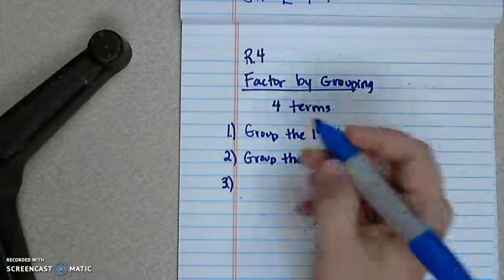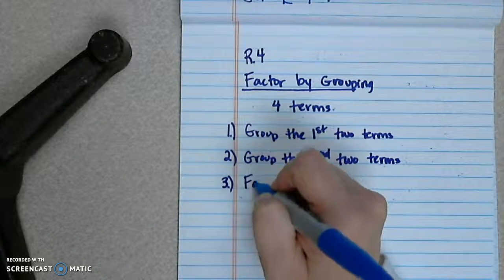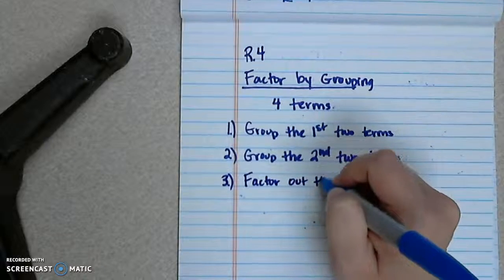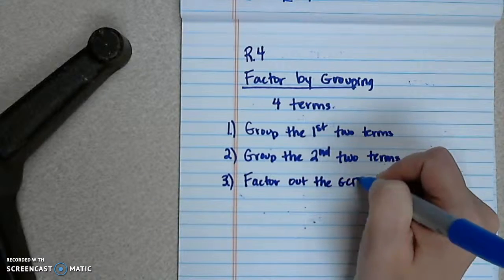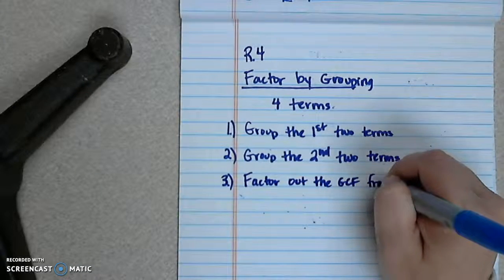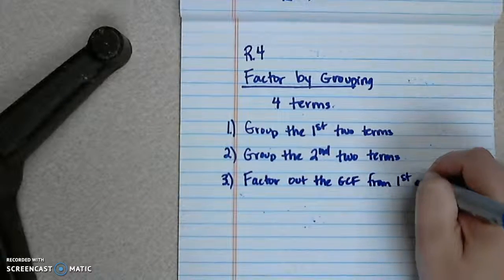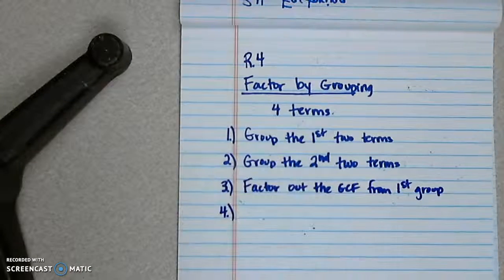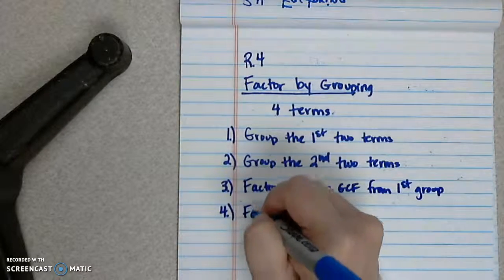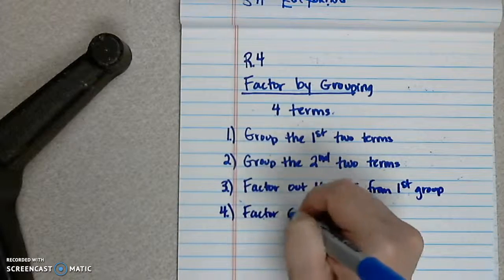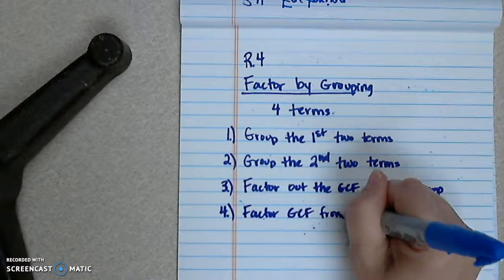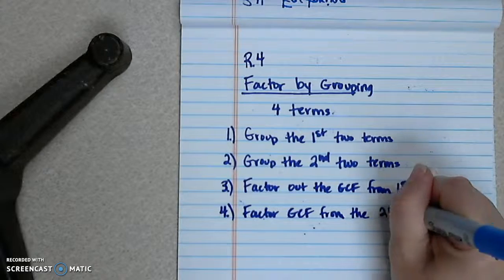All right, then once we get our groups made, we're going to factor the GCF from the first group. Then we'll factor the GCF from the second group.